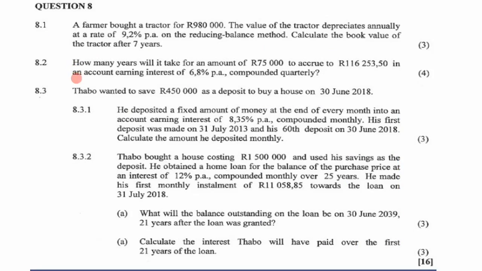Then 8.2 says how many years will it take for an amount of 75,000 to accrue, right? To accrue means to grow. Right, so how many years will it take for an amount of 75,000 to grow to 116,253.50 in an account earning interest of 6.8% per annum compounded quarterly? So here we are told compounded quarterly.